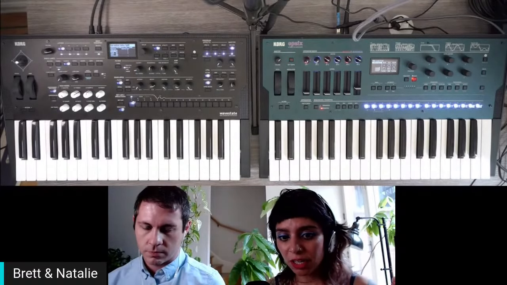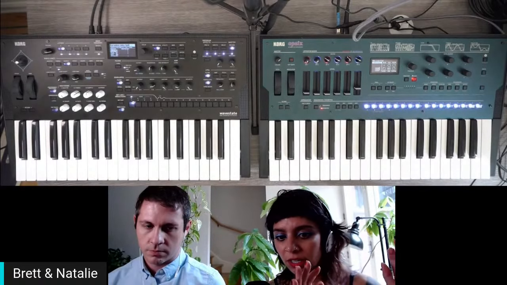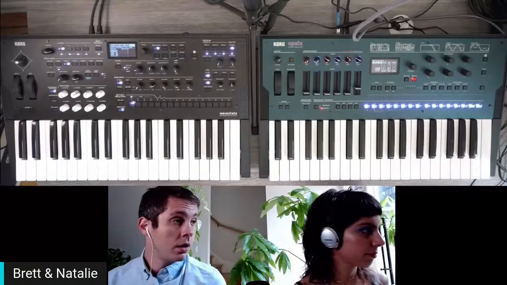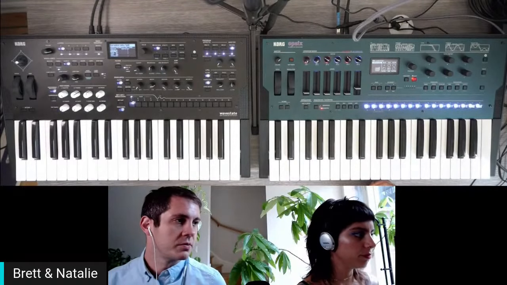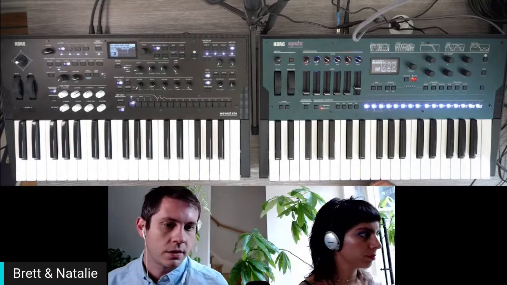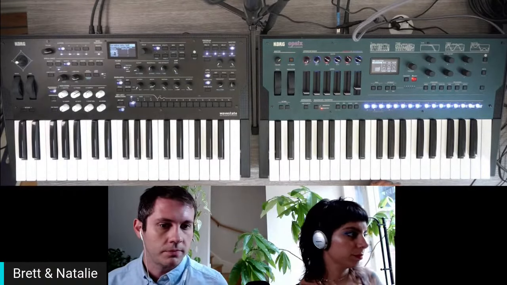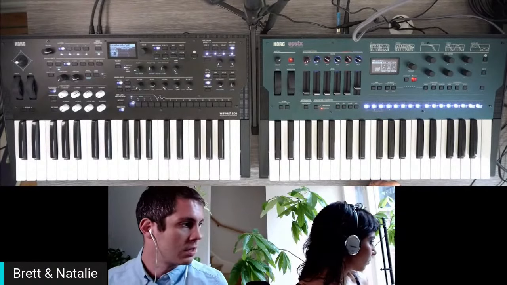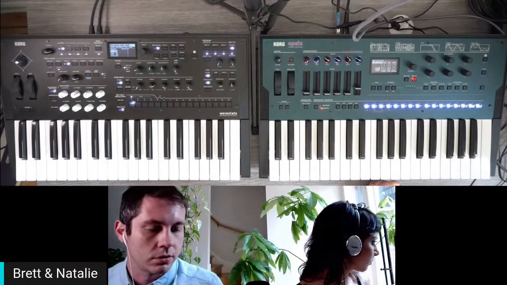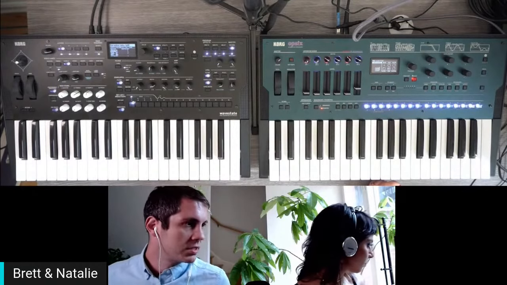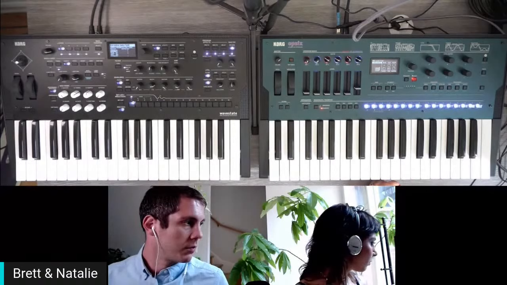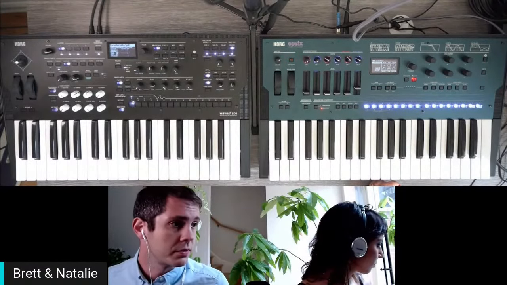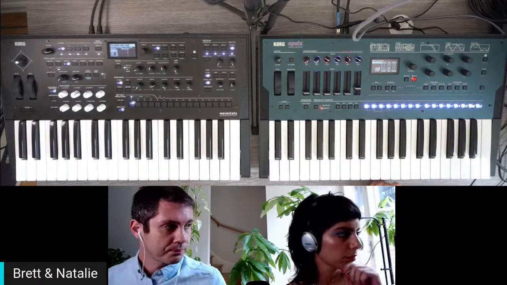Let's first talk about the opsix. This is an FM synthesizer. FM synthesizers were really popular in the 80s. They're extremely complicated to program, and Korg has figured out a really awesome way to make that really hands-on. Natalie can speak to the more technical elements, but ultimately this is the most hands-on way to create really, really complex sounds within a really easy interface.